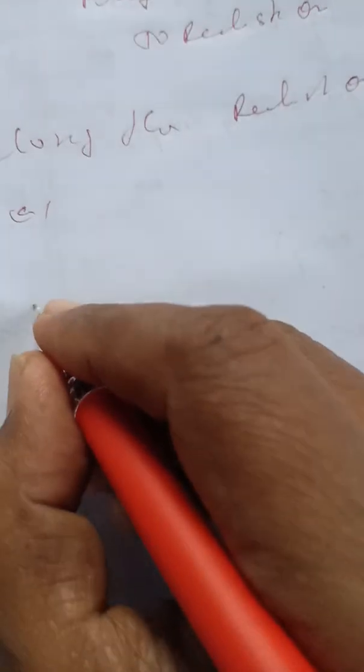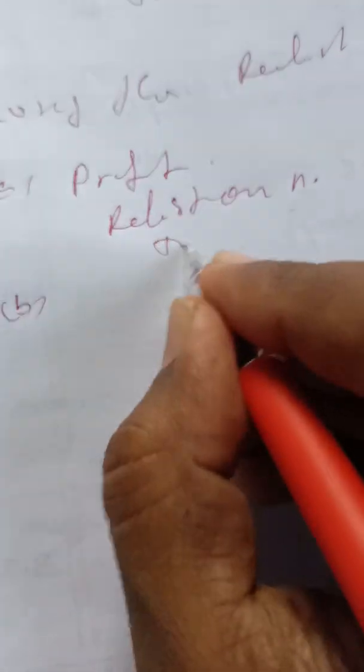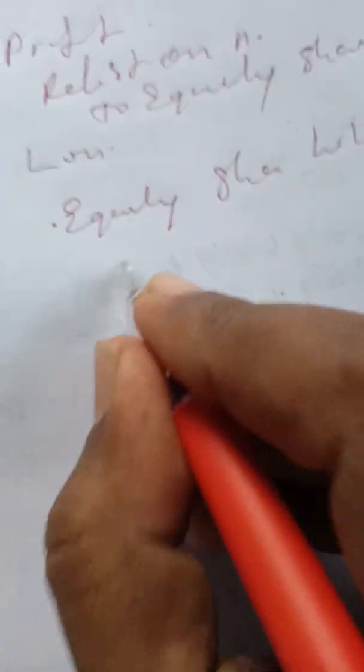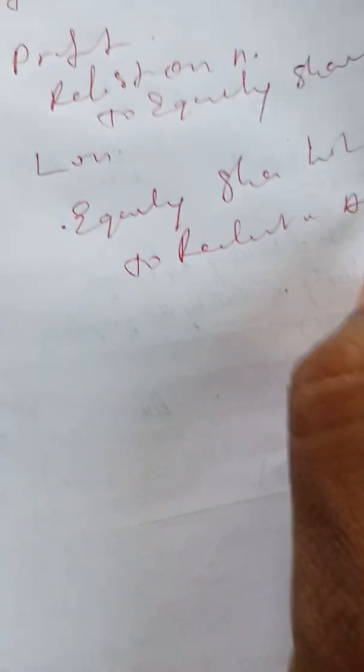Okay. After that, the entry number 9, we close the realization account. Closing the realization account is the same as the dissolution. So when we close the realization account, we have either a profit or a loss. If we have a profit, the entry is realization account debit to equity shareholder. If it's a loss, then the entry is equity shareholder to realization account, because they are the owners. The loss goes to the equity shareholder. So if any profit, realization to equity shareholder. If any loss, equity shareholder to realization.